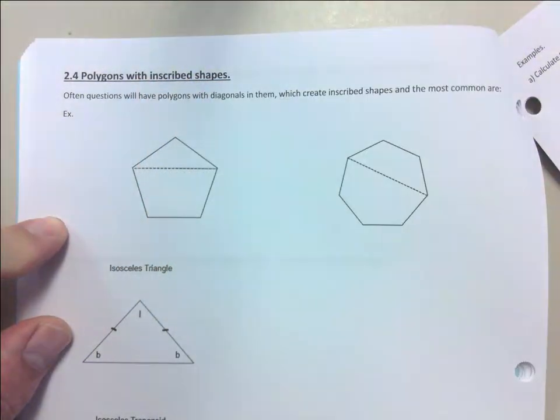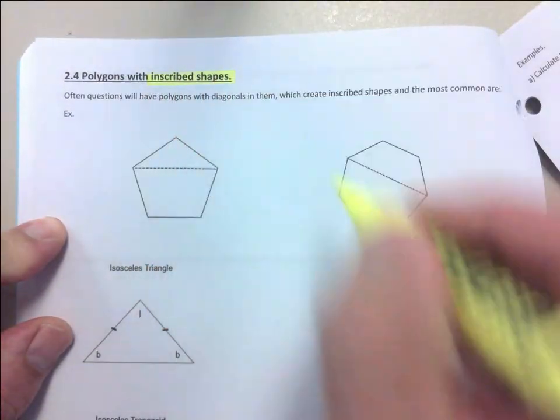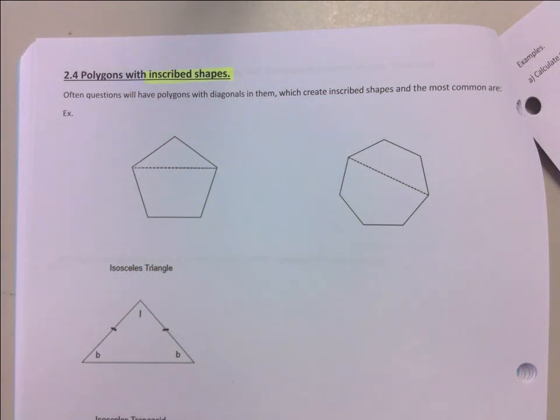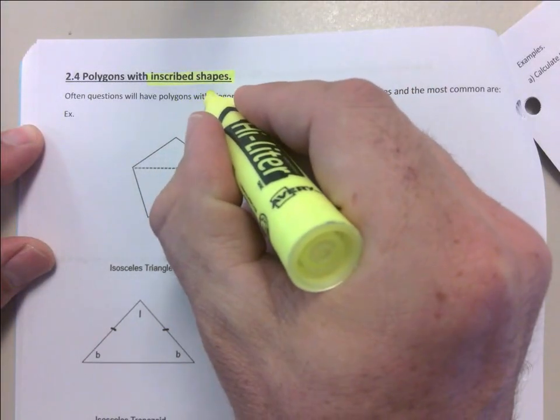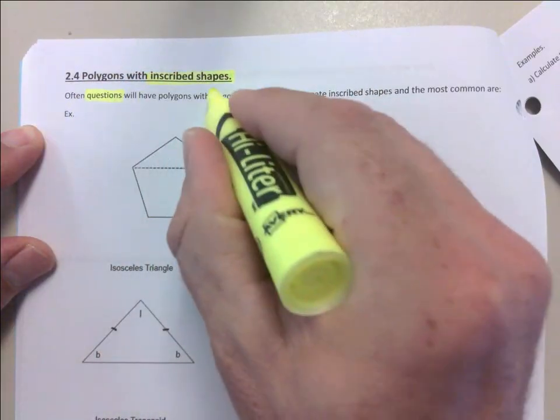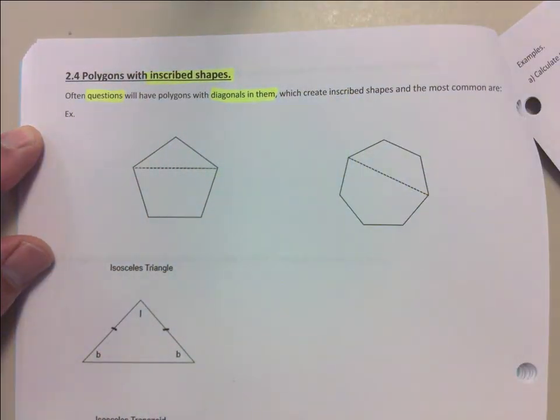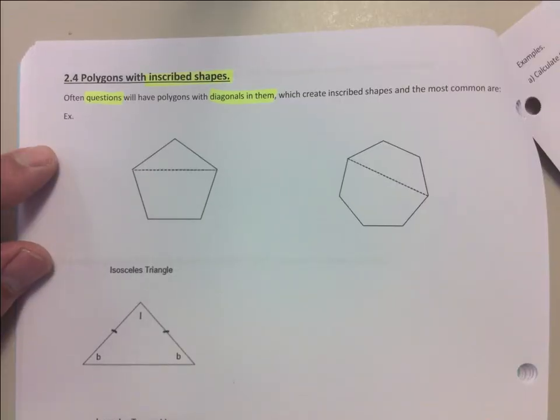Inscribed, this is on page 43. Inscribed, it tells us that we're going to have shapes formed inside. Okay, and it's the questions that have diagonals in them. Okay, and I will talk about the most common ones.